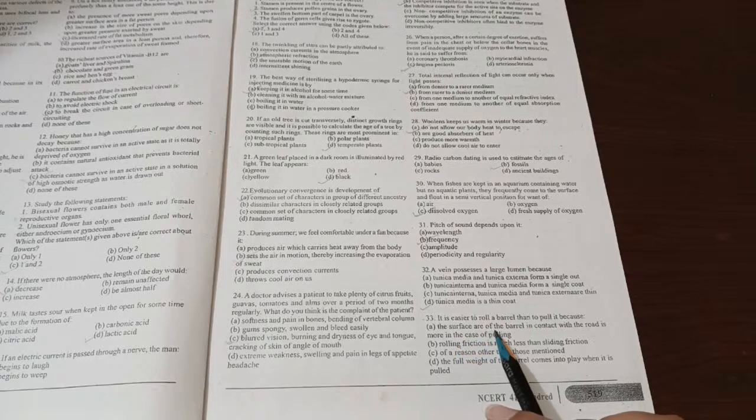It is easier to roll a barrel than to pull it because the surface area of the barrel in contact with the road is more in the case of pulling. Rolling friction is much less than sliding friction. Or a reason other than those mentioned. The full weight of the barrel comes into play when it is pulled. So the answer is option B, rolling friction is much less than sliding friction.